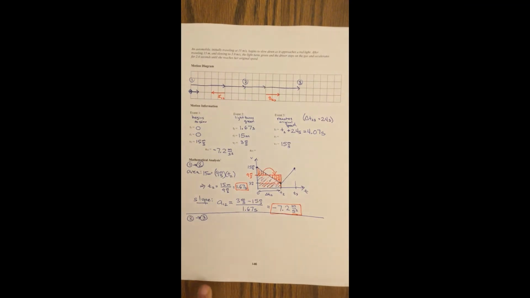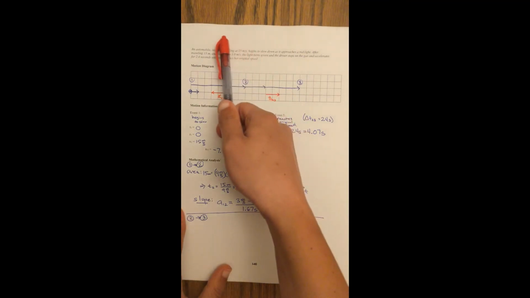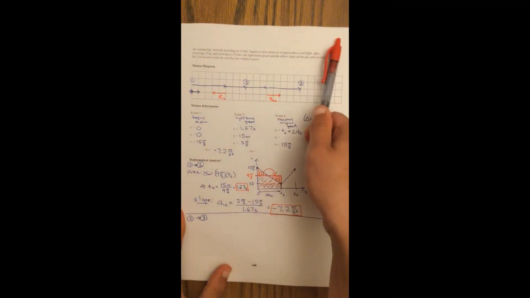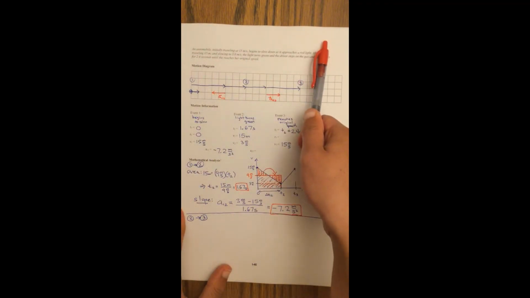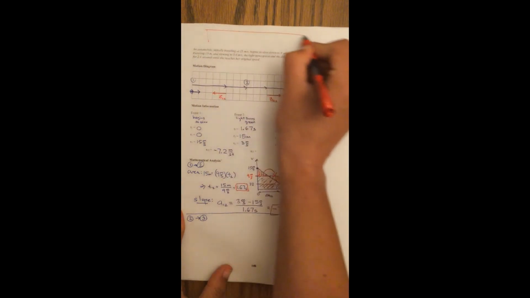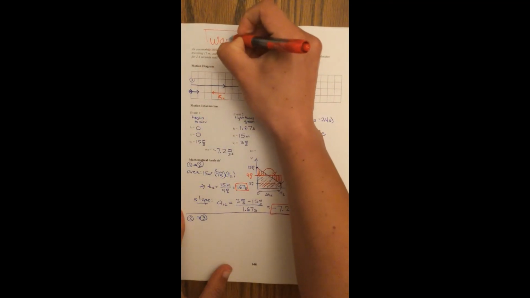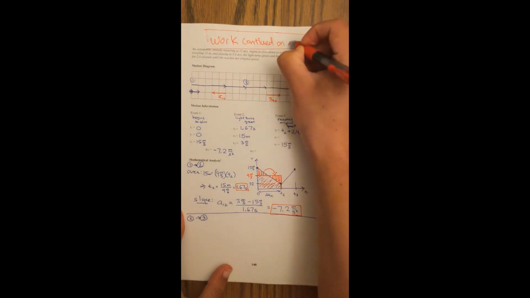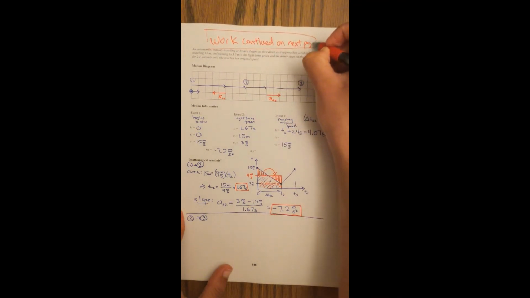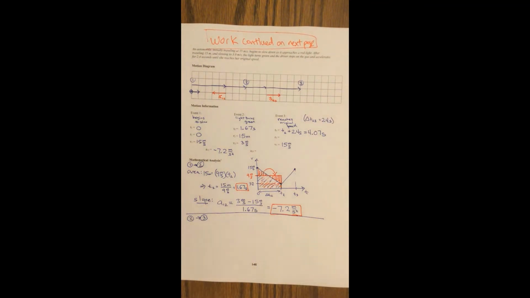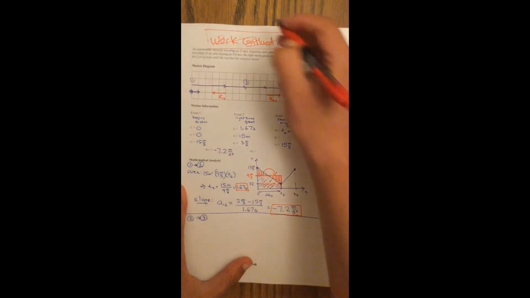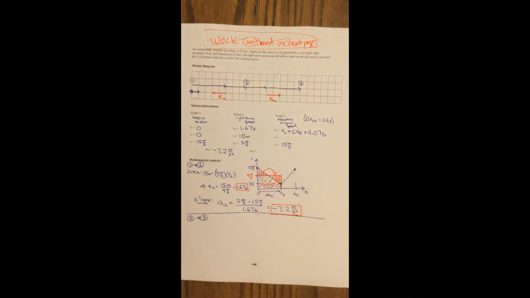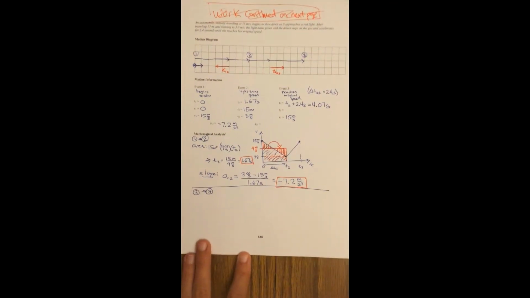So on the top of your page, if you have to go on to a separate sheet of paper, really large across the top, say work continued on separate page, like this. Nice and big at the top. I'm not actually continuing my work on another page, so we'll cross that out. But that's what I would want you to do.